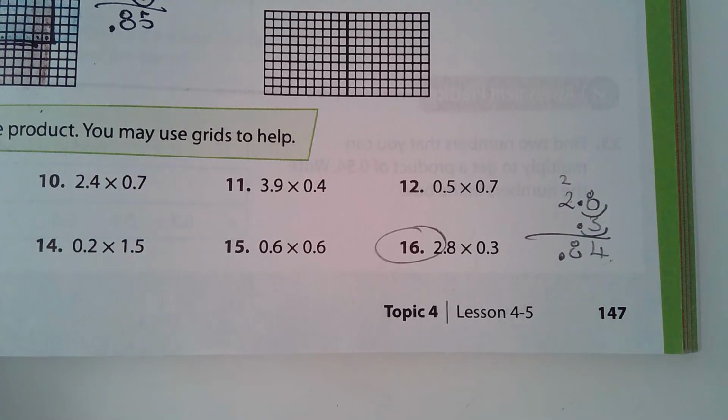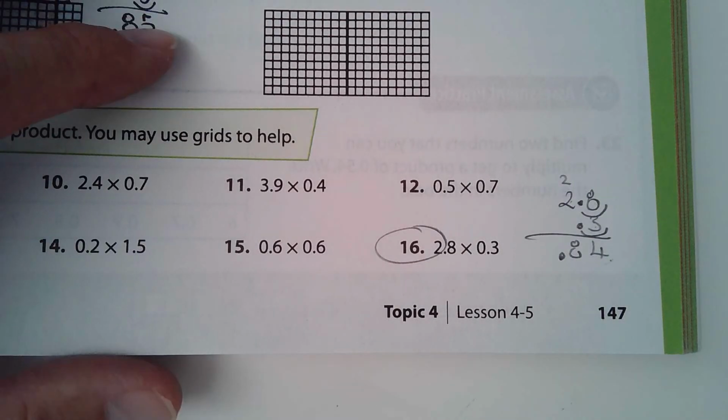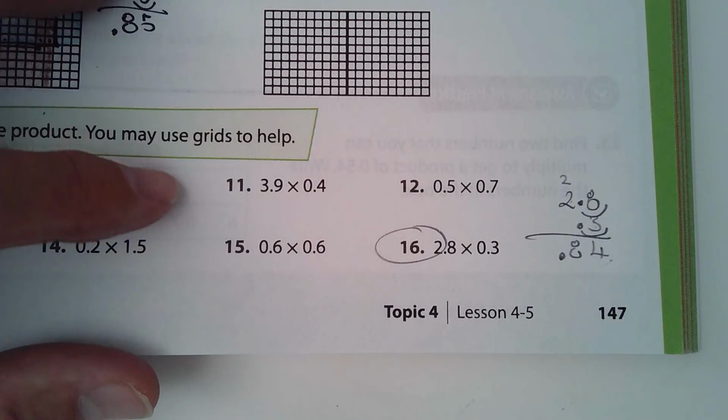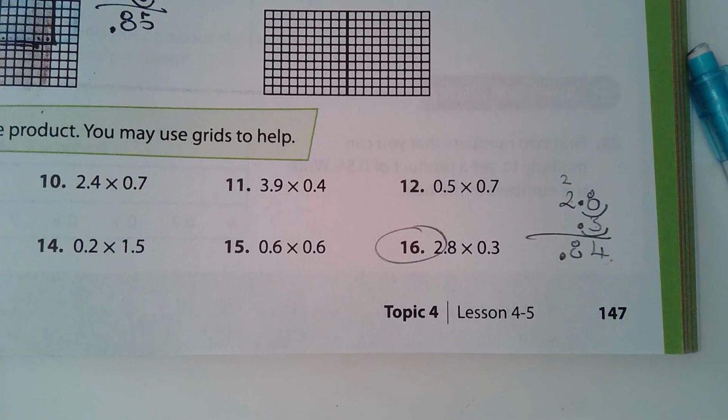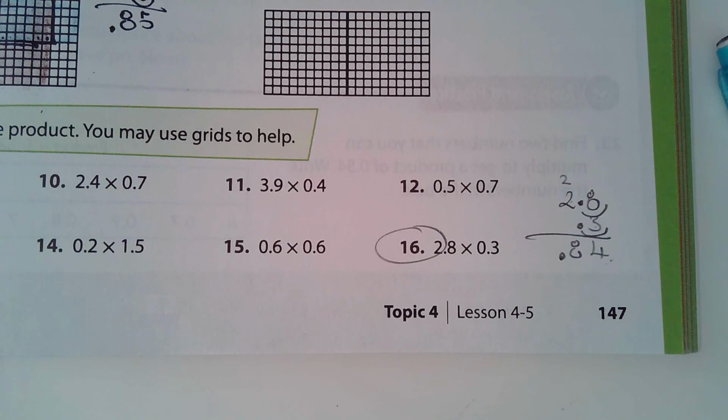All right. So I think that's it. I want you guys to work on page 147 and then also 148, and I'll probably do a short video to help you out on 148. Let me end this here.